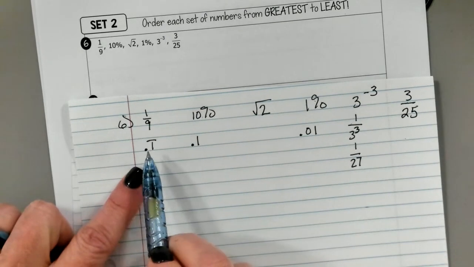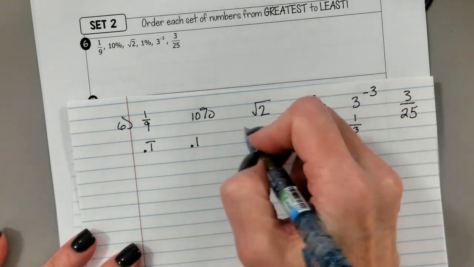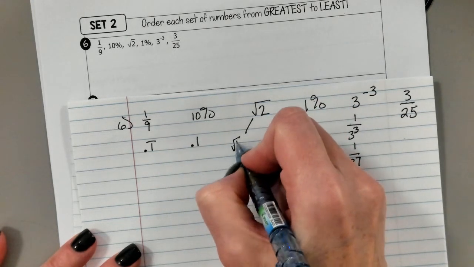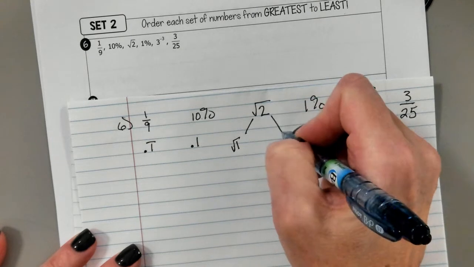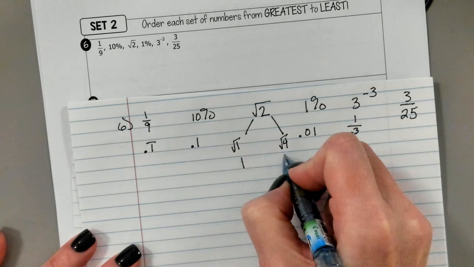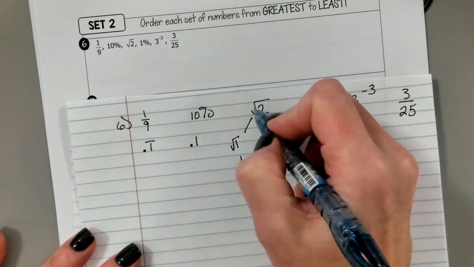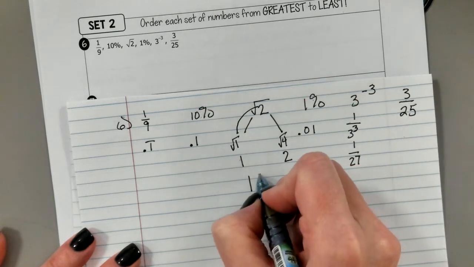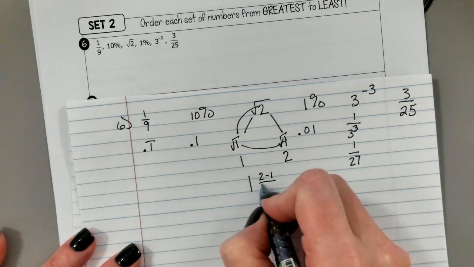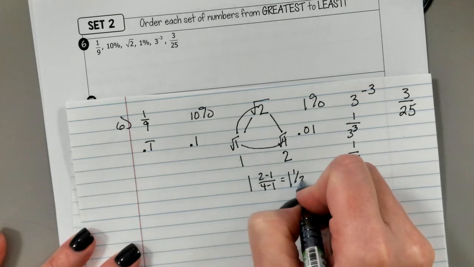Okay. All right, so I've got a decimal, now I'm good. So I only have a few to work with. So the square root of 2, the perfect square below it is the square root of 1. The perfect square above it is the square root of 4. So my number is between 1 and 2. Remember, on top is the difference in these numbers, and on the bottom is the difference here. So I'm looking at 1 and 1/3.